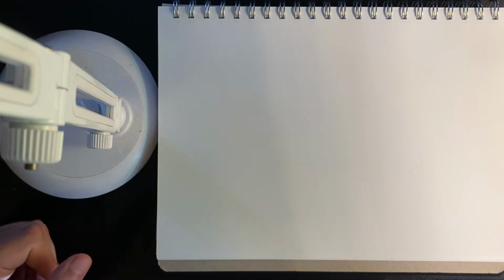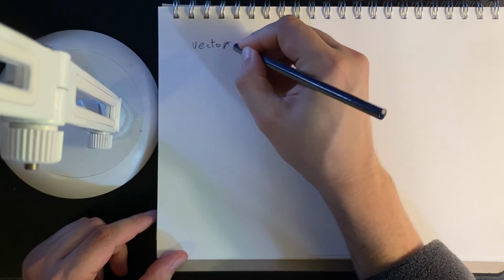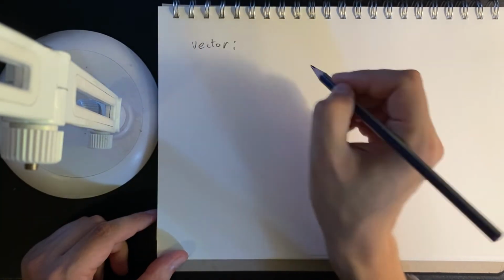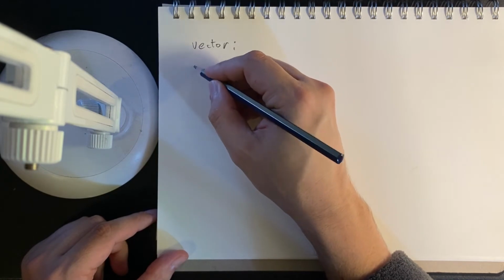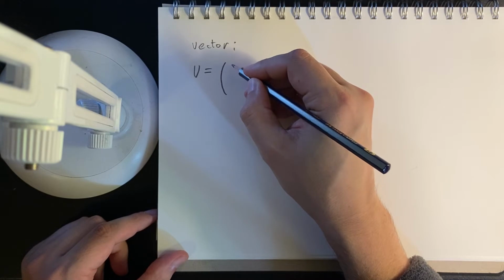Alright, welcome. In this video, we're going to look at vectors. What are vectors? What can we do with vectors? And so on. So, to start with, what is a vector? Well, for the purposes of game development, here's a simple definition. A vector is a mathematical structure which holds any number of elements.